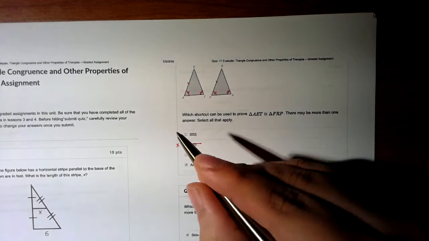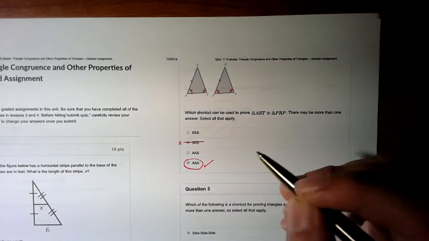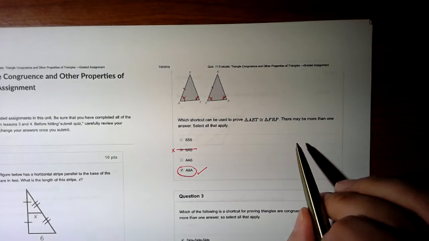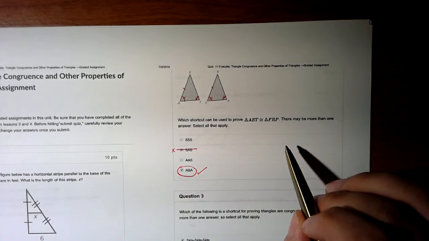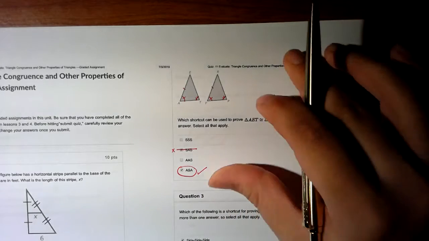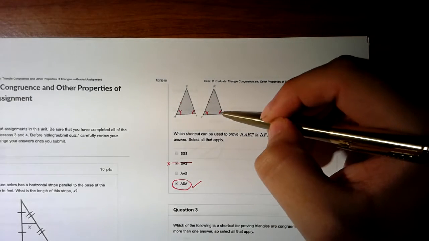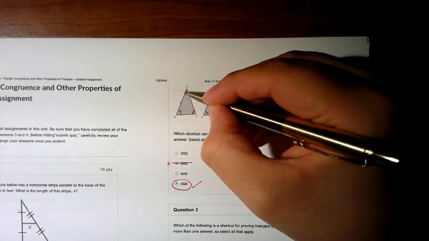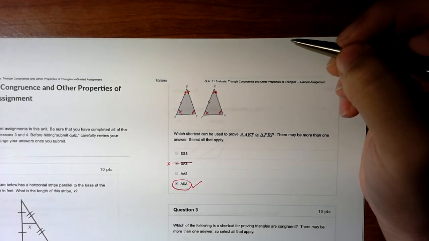Now, this one, I'm going to write that this one's okay. There's a reason why. I notice that in the question, they don't mention intermediate steps. So let's talk about why I would say that angle, side, angle is correct. If this angle is congruent to this angle, and this angle is congruent to this angle, then we know that the third angles must be congruent as well in a triangle. So that means that E is congruent to R. So we immediately know that.